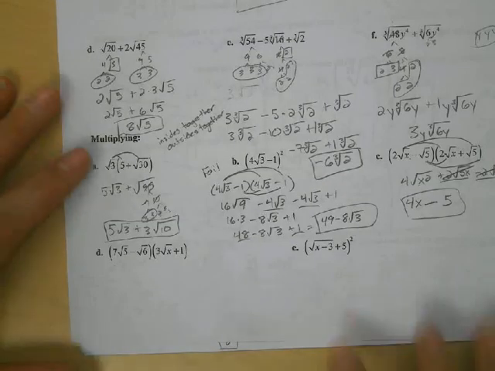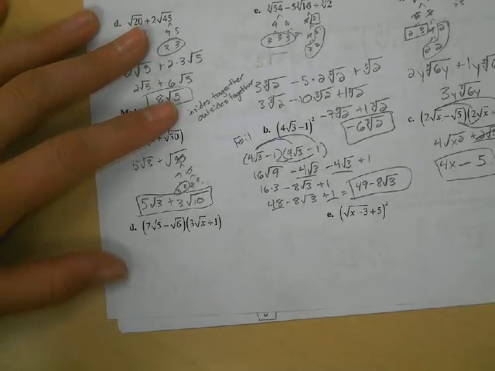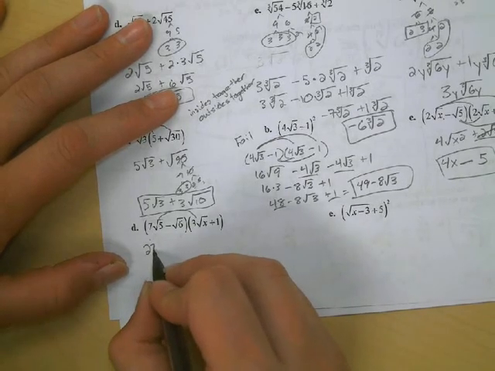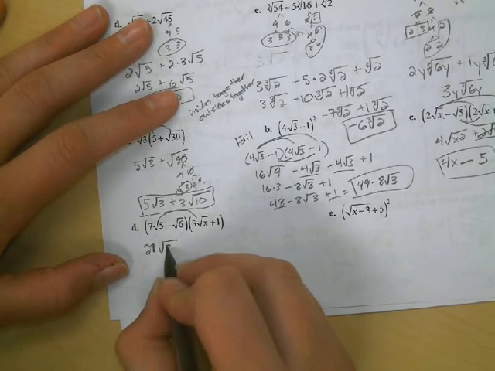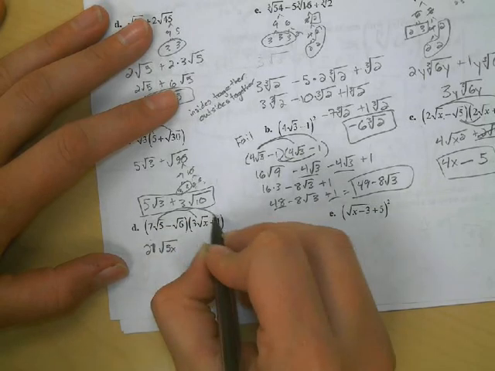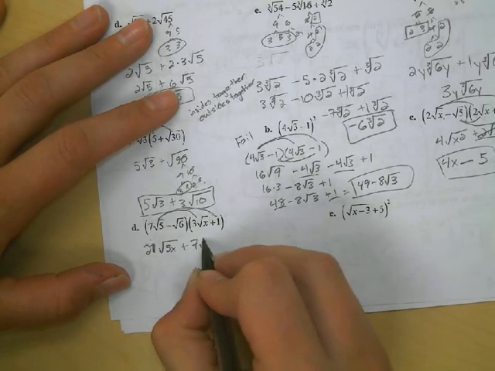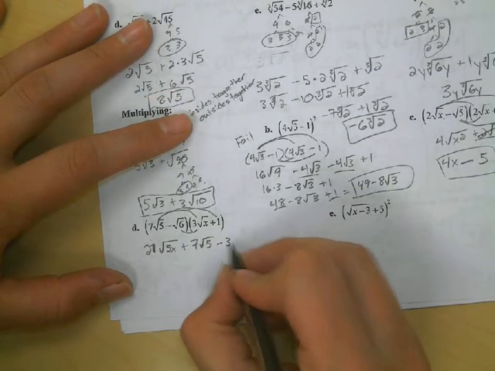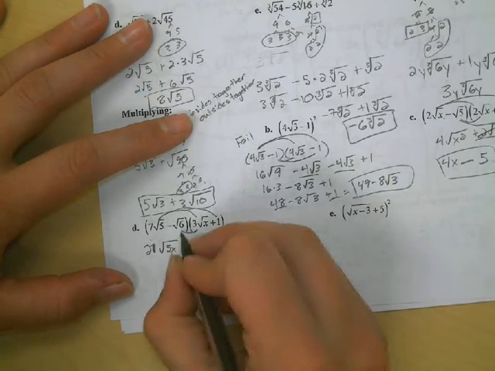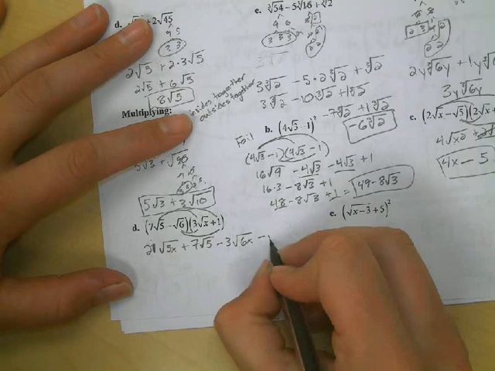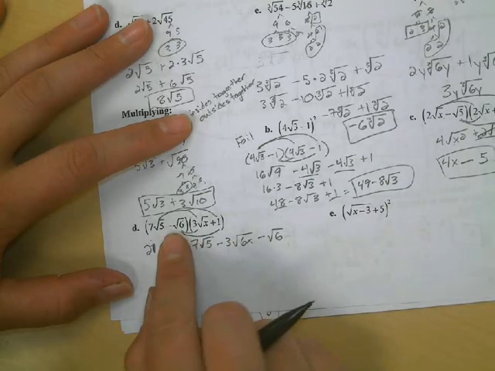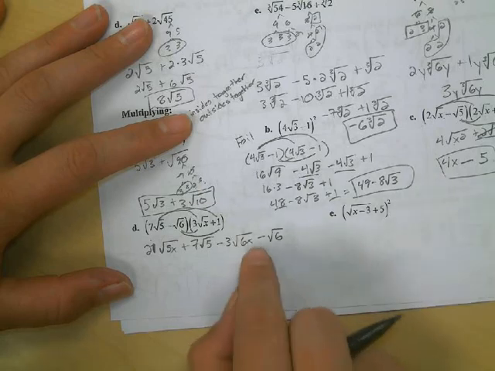Okay, just 2 more just to make sure we've kind of got this. So first, okay, 21 square root of 5x. Outside, 7 square root of 5. Inside, negative 3 square root 6x. Last, negative square root of 6. Right, because negative 1 times 1 is just negative 1 and then root 6.